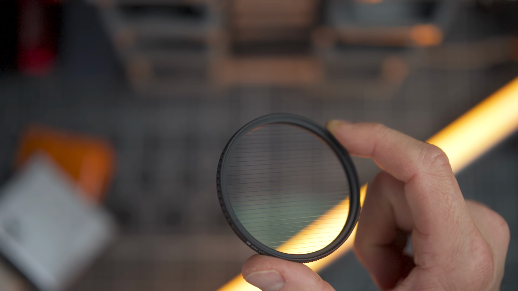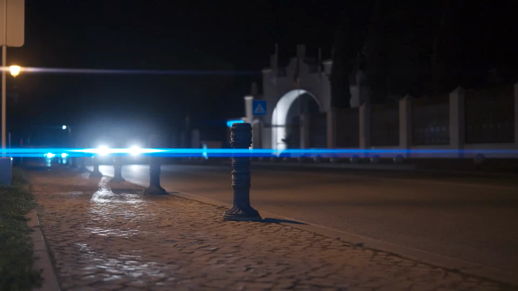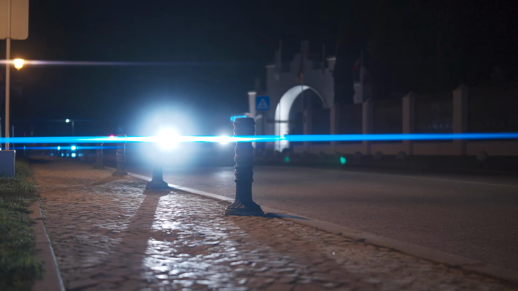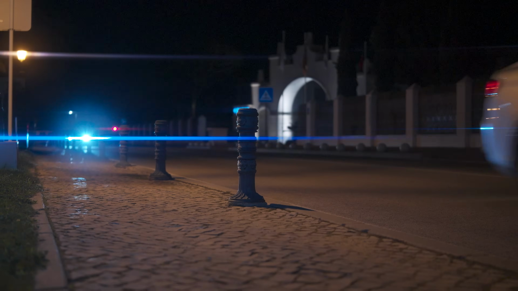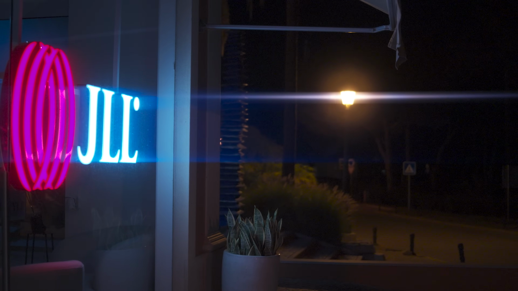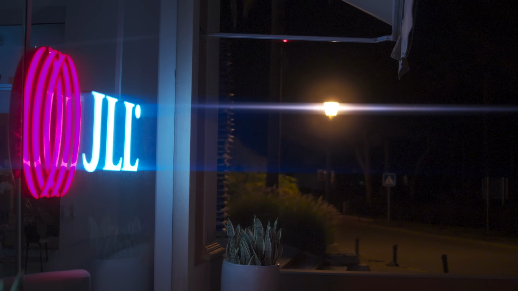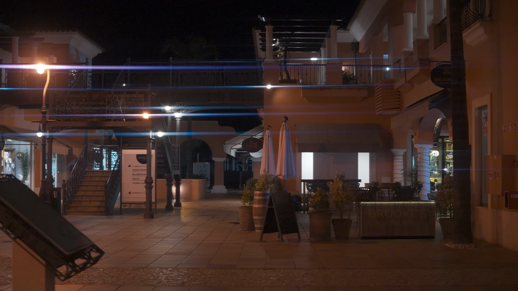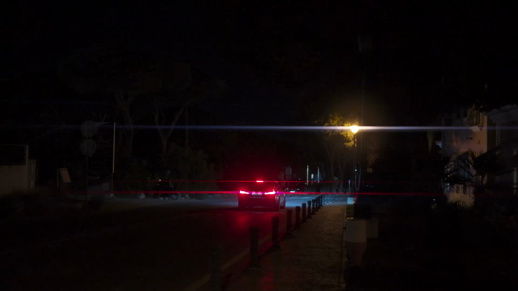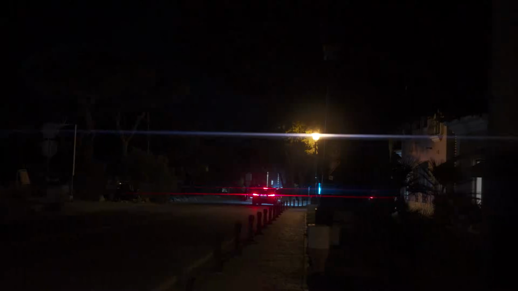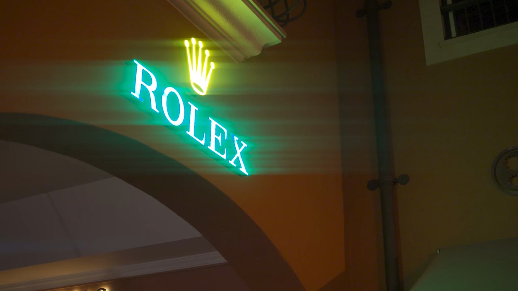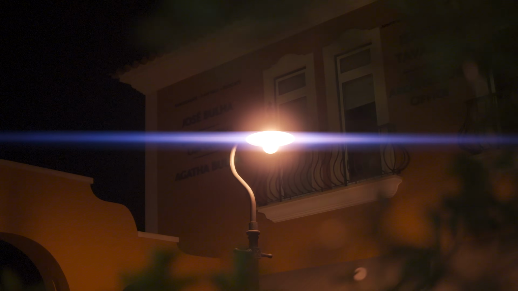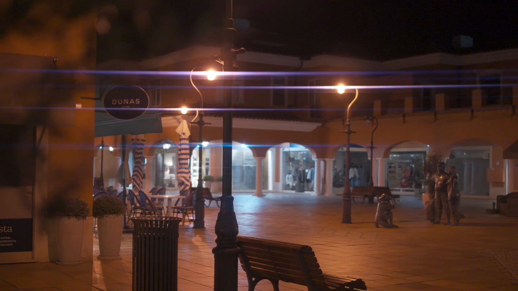Next up we have the Blue Streak filter. This one is designed to mimic that classic anamorphic lens flare you often can see in Hollywood movies. It takes bright light sources and stretches them into a horizontal blue streak. It works best with strong light sources like headlights, street lamps, or the sun reflecting off surfaces. And honestly, I would mostly use this for videos because that's where you use the anamorphic lenses, and you get the same effect without having a lens, which is pretty cool.